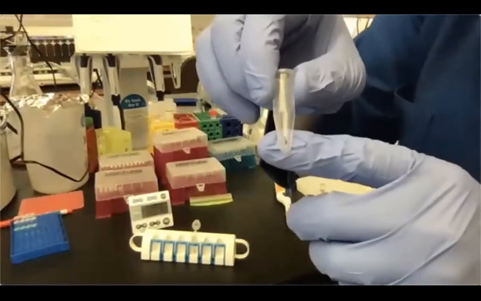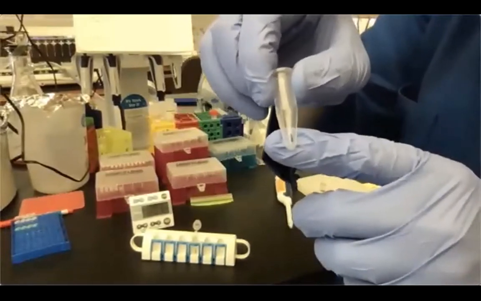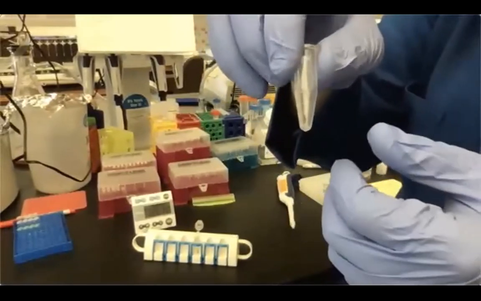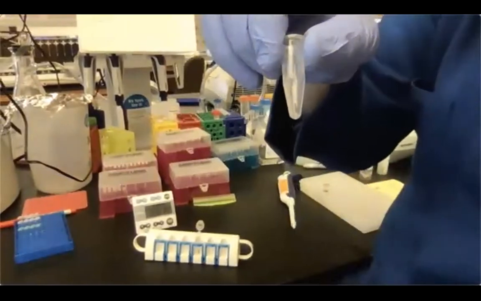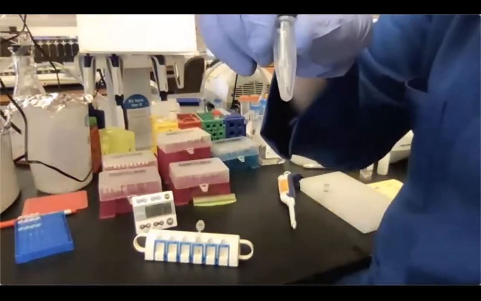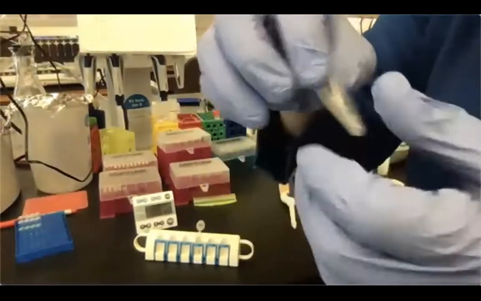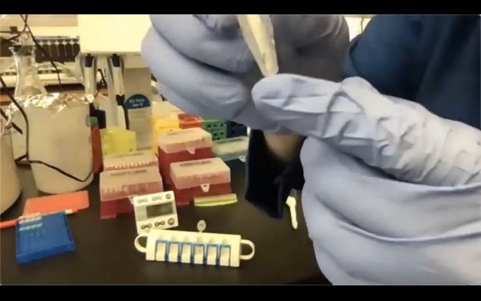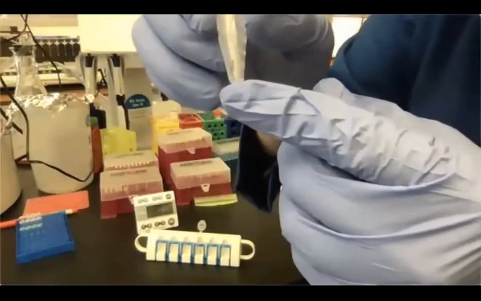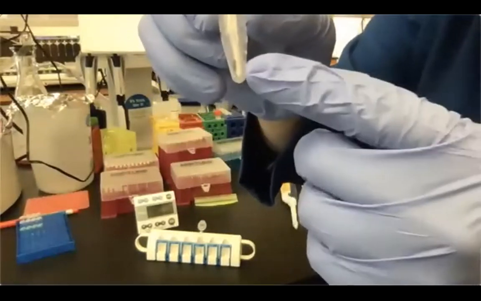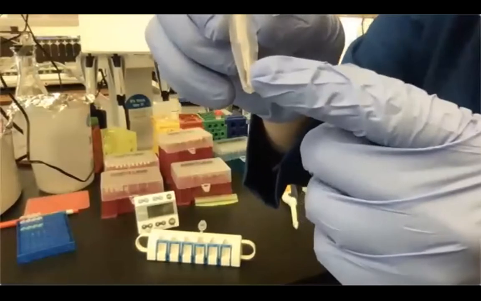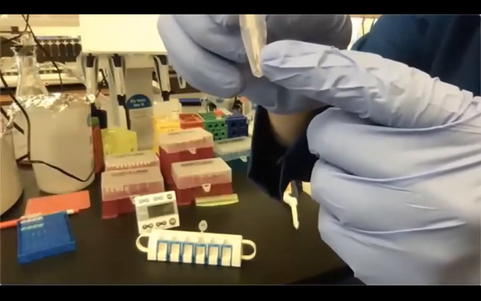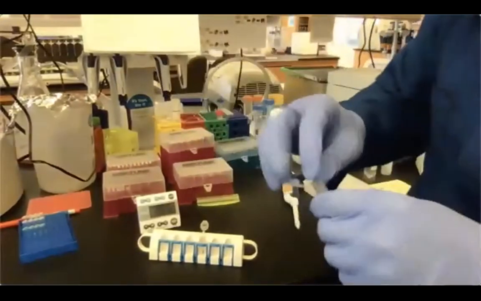If you start seeing cracks, that's how they're called in the jargon, in the bead pellet, that means that you over dried your bead pellet, okay? You start seeing a few cracks, which means that it's about time for bead resuspension, okay?